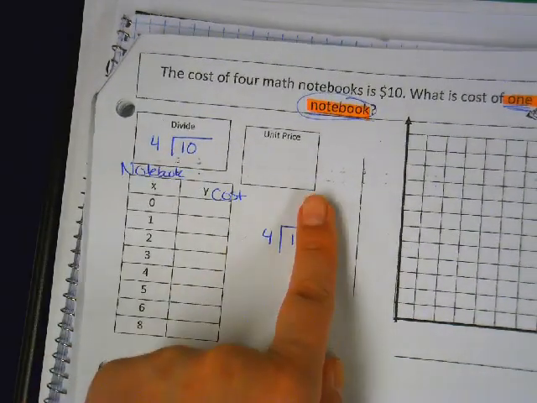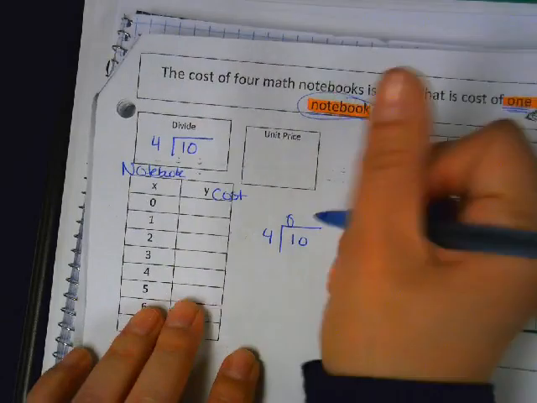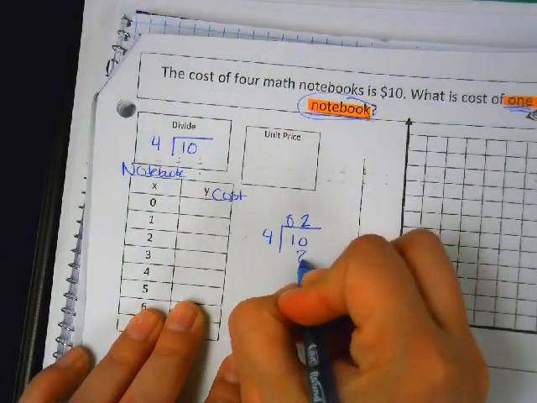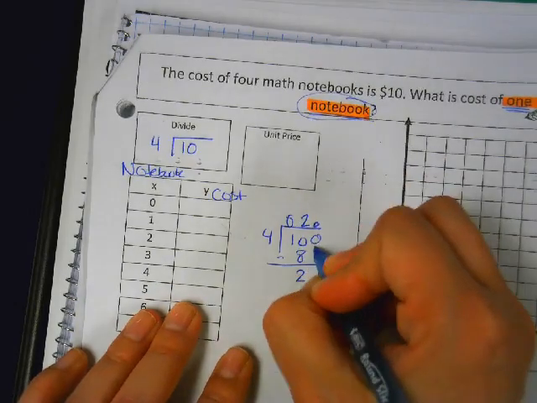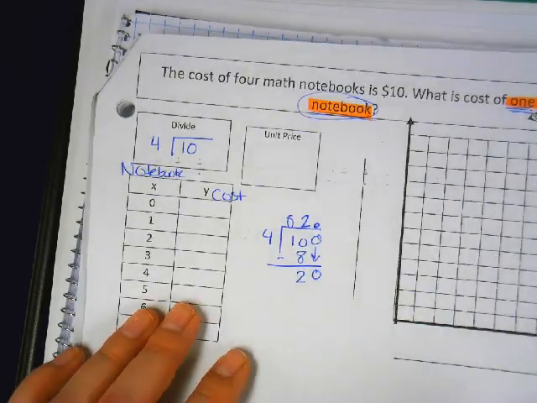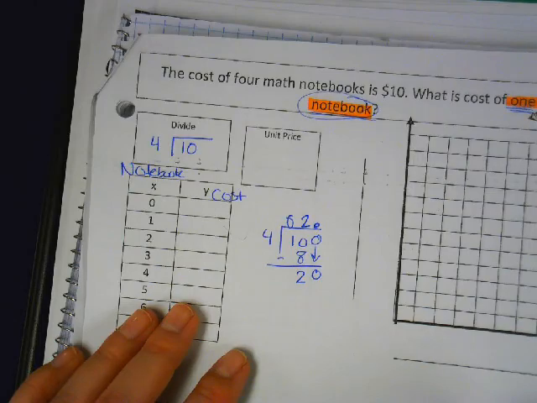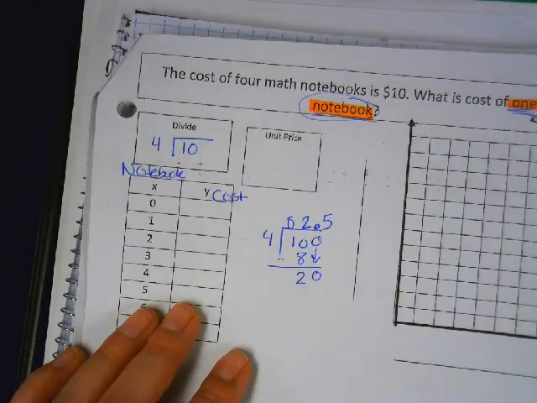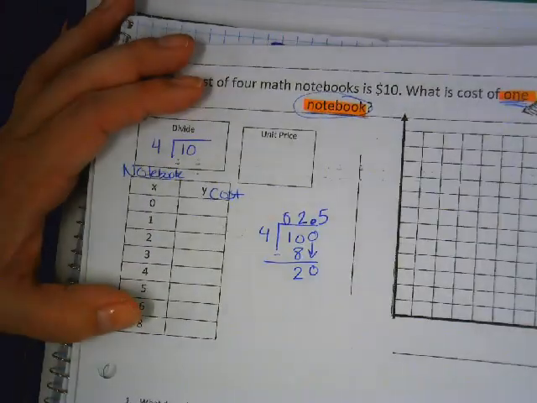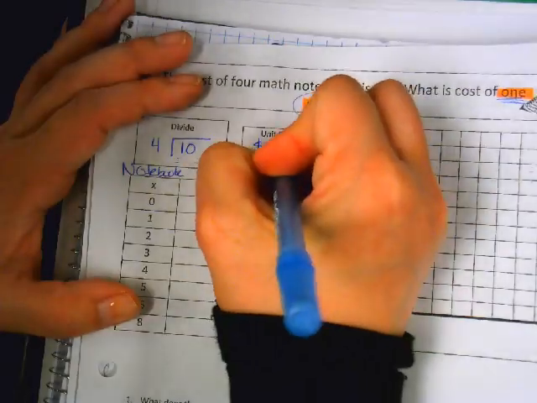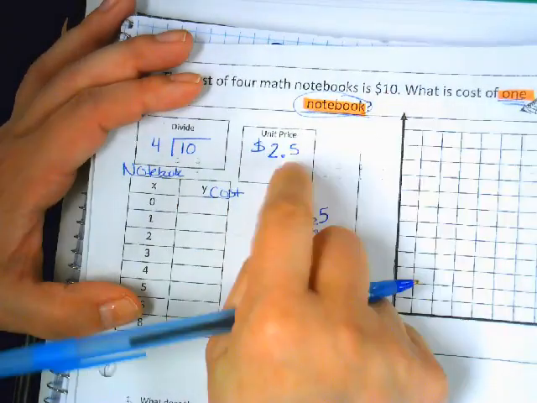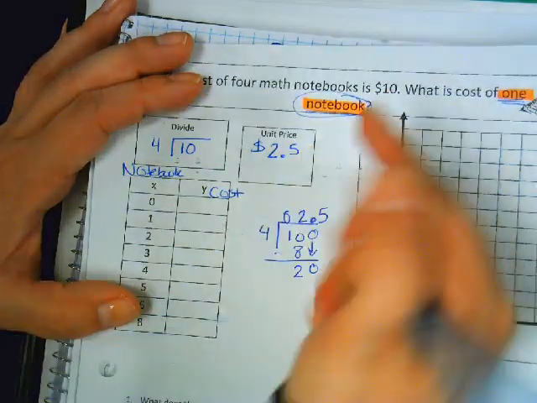2.5. 2 times 4 is 8, remainder 2. I add a decimal, I add a 0, and I bring it down. So how many times does 4 go into 20? 5. So 2.5 for a notebook. So it is $2 and is that 5 cents or 50 cents? 50 cents. Good.